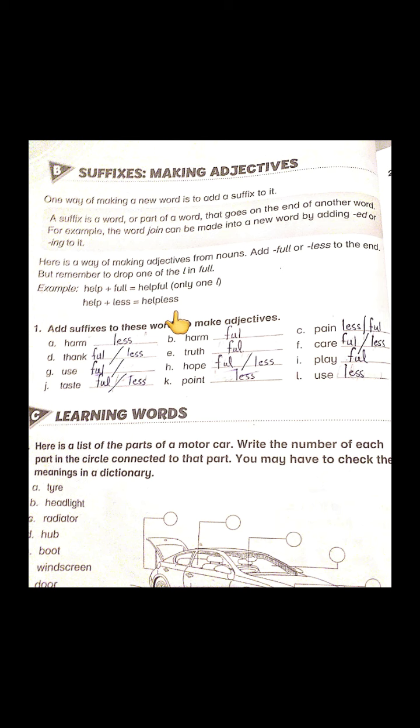Students, in this given exercise, there are some words with which we will use less and full both, but not with all the words. Remember this. For example, keep your pencils in your hands.